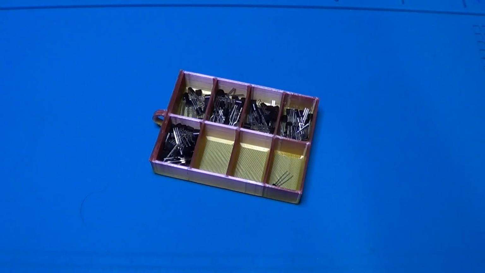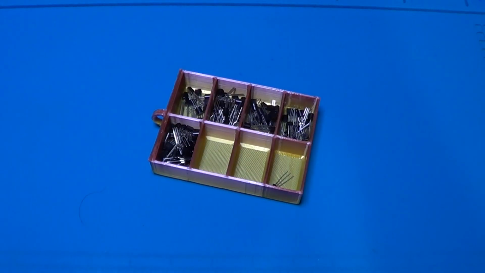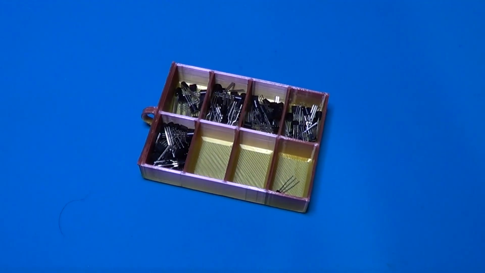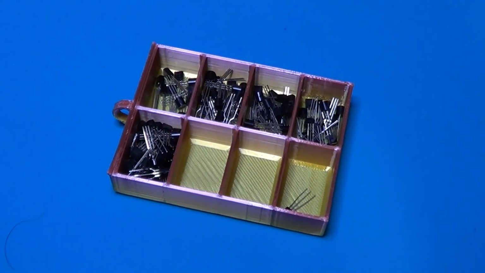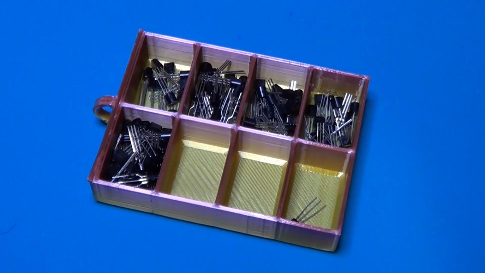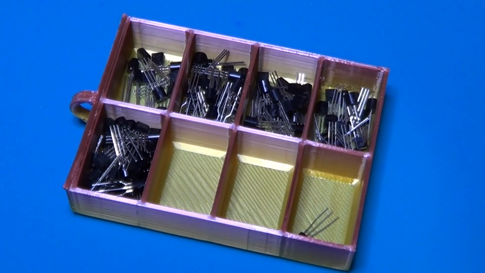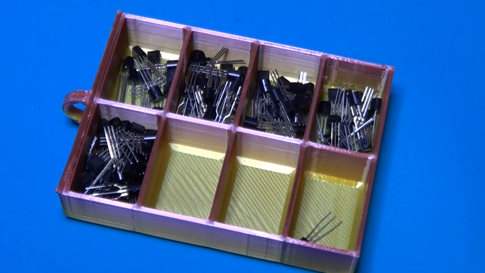First up are your low-power BJT signal switches. Your absolute standard defaults are the 2N3904, which is an NPN transistor, and its complementary partner, the 2N3906, which is a PNP transistor. As an alternative, you can get the BC547 and the BC557, fulfilling the exact same role.